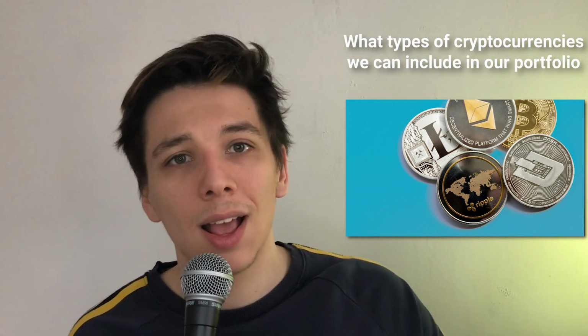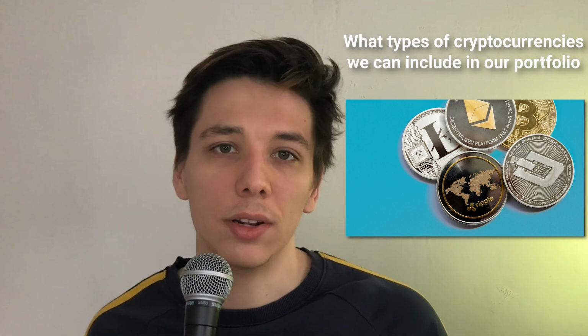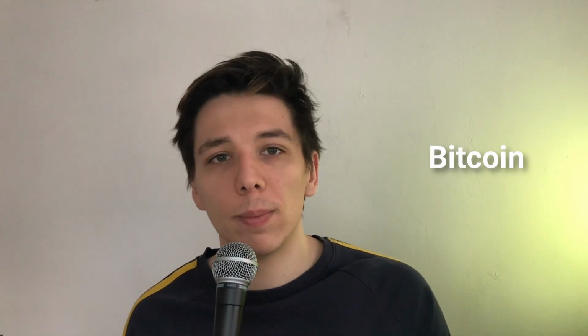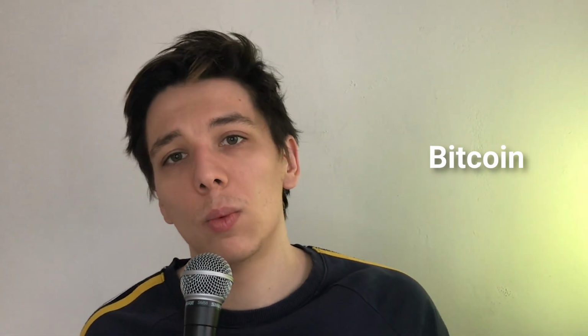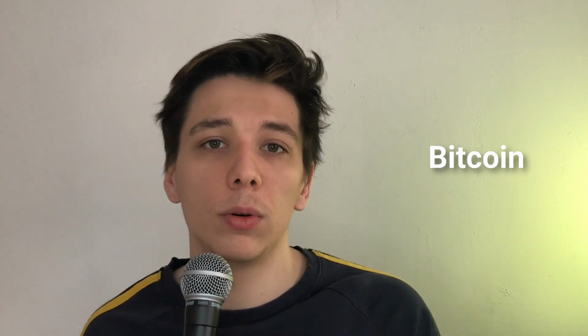Okay, so next thing, let's see what types of cryptocurrencies we can include in our portfolio. BTC is the most famous cryptocurrency and it is the biggest by market cap. But a well-balanced portfolio will include a selection of different coins to reduce the overall risk. So let's go through some of them.